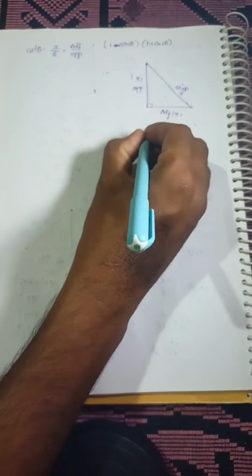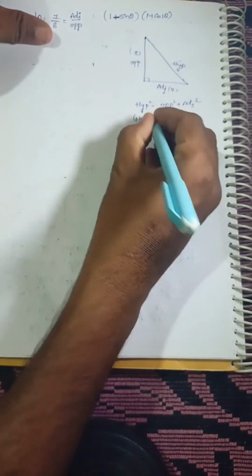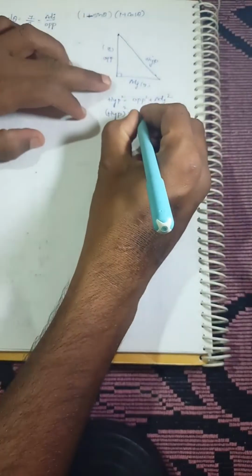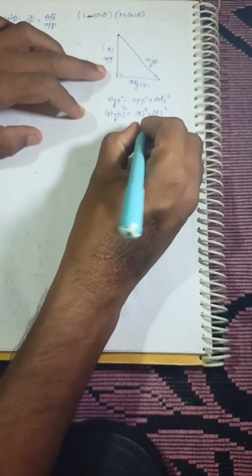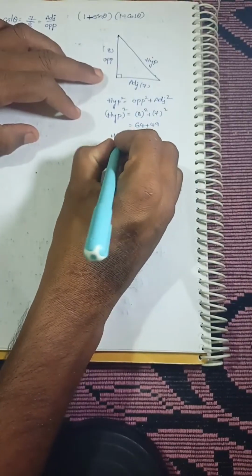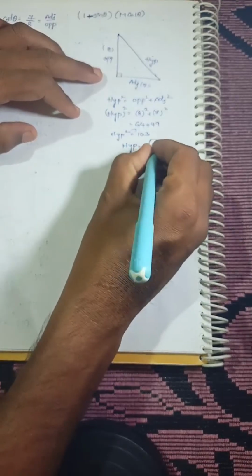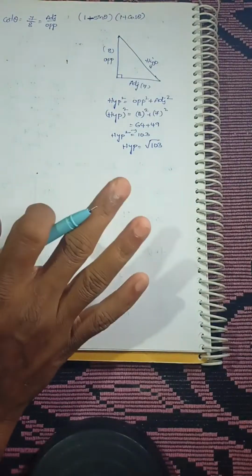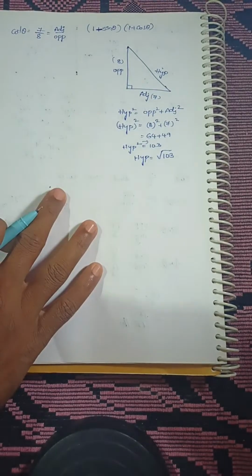As usual, hypotenuse square equals opposite square plus adjacent square. Hypotenuse square is equal to 8 square plus 7 square. 8 square value is 64, plus 49, so you are getting the value 113. That is hypotenuse square. When the square goes to the right hand side, hypotenuse value becomes under root of 113. Now you got the hypotenuse value, that is fixed, it is not going to change.